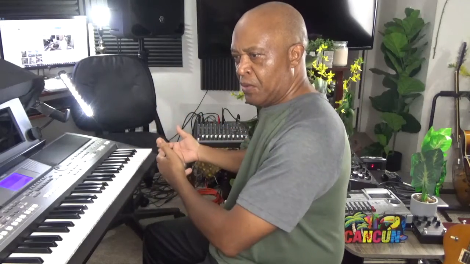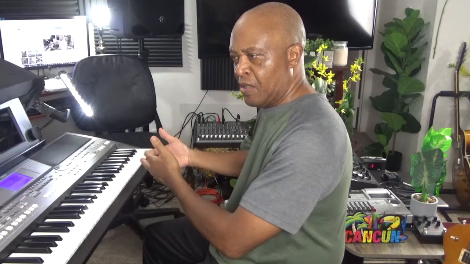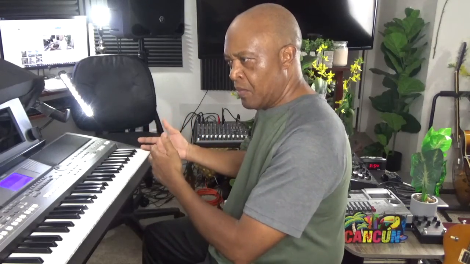So whatever tensions I add are going to be in relation to the A major key, even though I'm using C major, C Ionian mode, as my main key. This is something we need to understand.